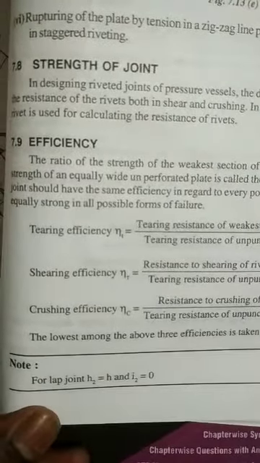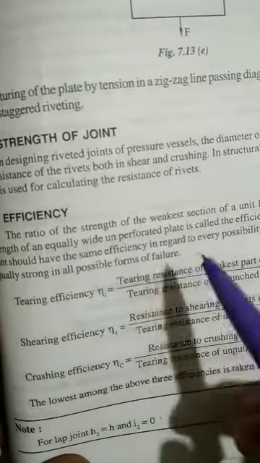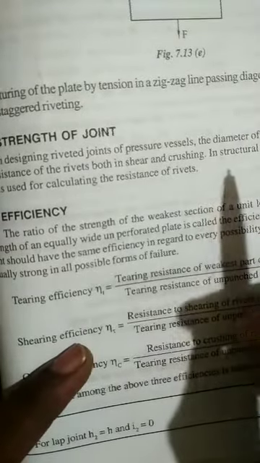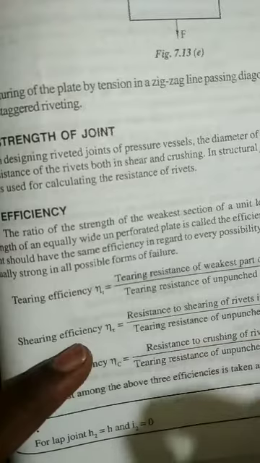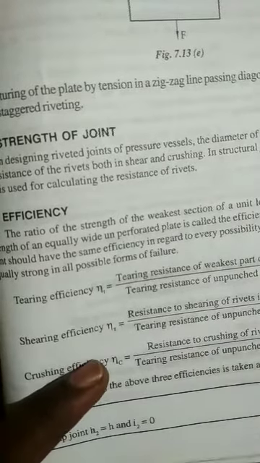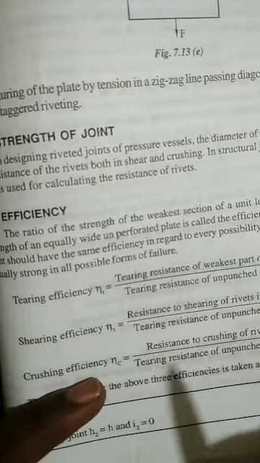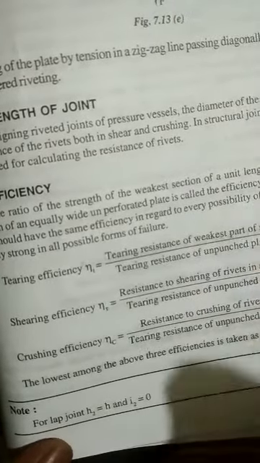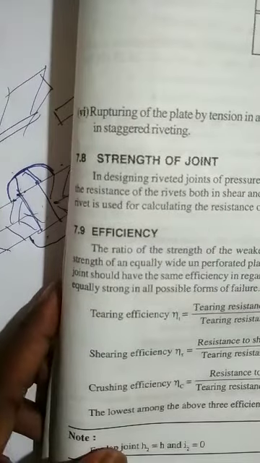Let us see the efficiency of the joint. The efficiency of a rivet joint is a ratio of the least strength of the riveted joint. Least strength means you have to calculate shear strength, crushing strength and tearing strength. Among these three strengths, you have to find out which has the smallest value, among tearing, crushing and shear load. That lower value is divided by the tensile strength of a solid plate. Solid plate means we are considering one plate without any rivet hole, a normal solid plate. That ratio is known as efficiency of a riveted joint.